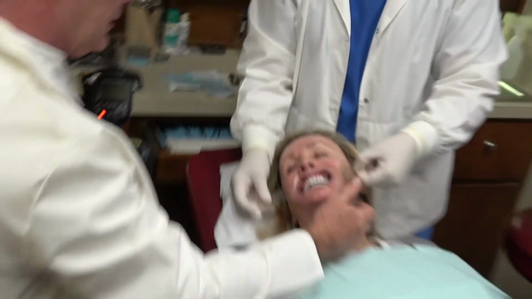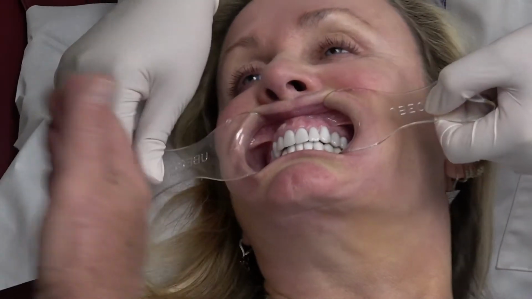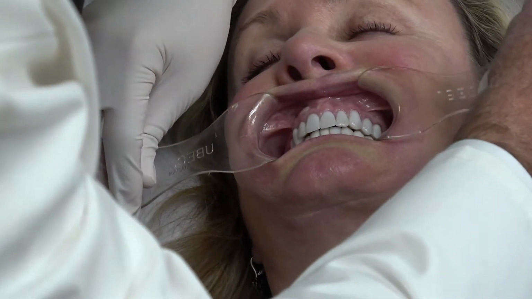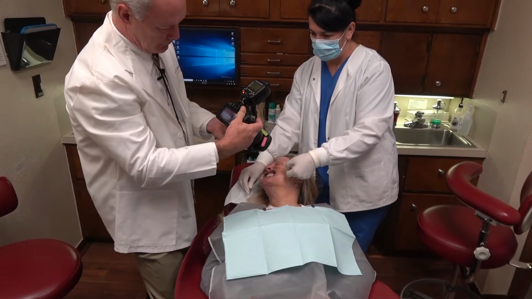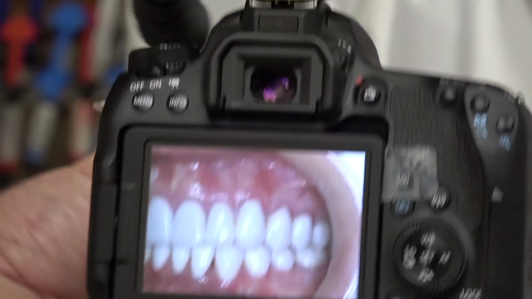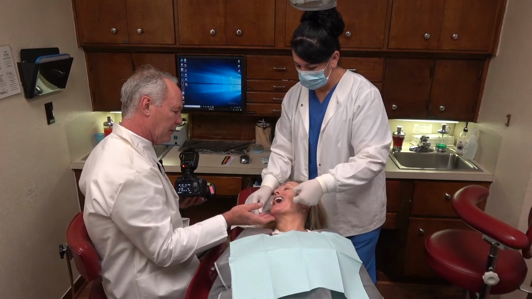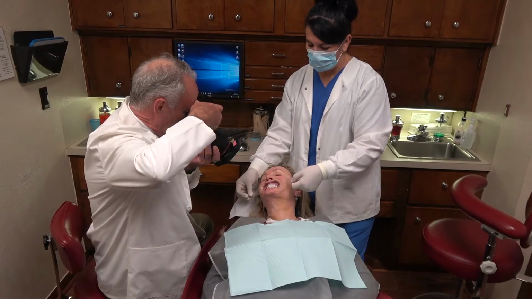Now bite down again and turn my way, please. Turn my way a little bit more. That way, just there. And this shows a fracture, exposed crown margins, gum line decay. Now turn that way just a little bit. Bite down all the way. These are two lateral views.